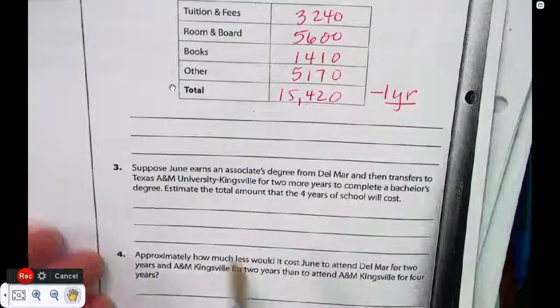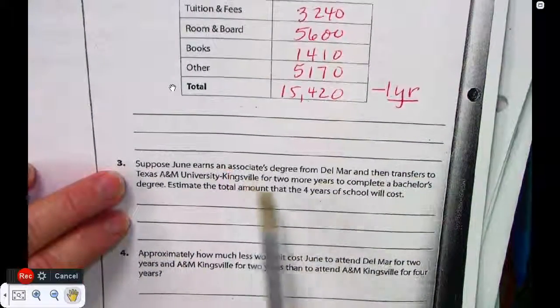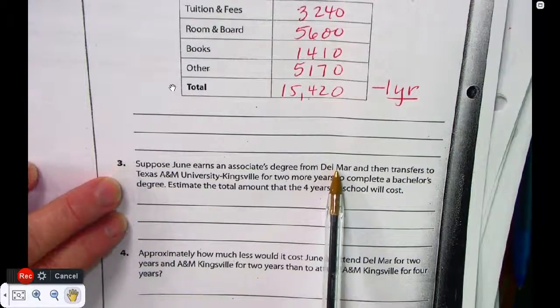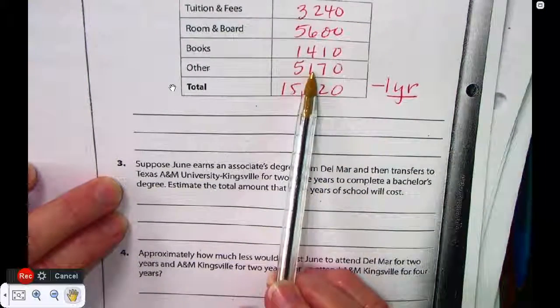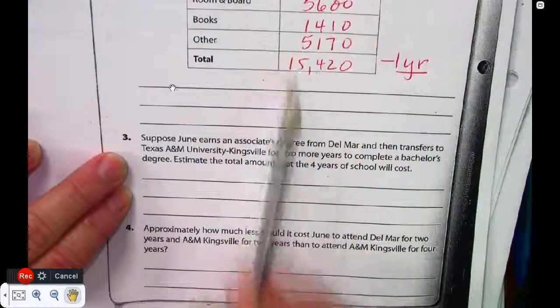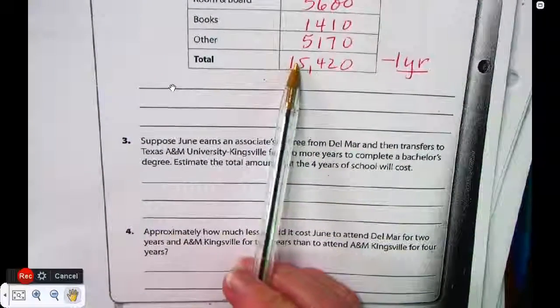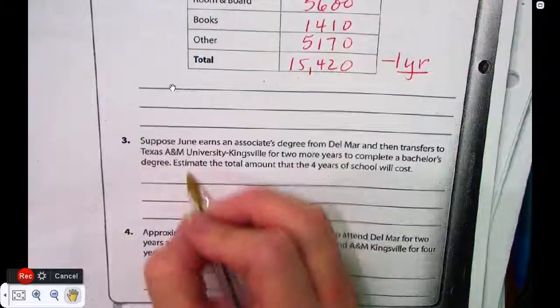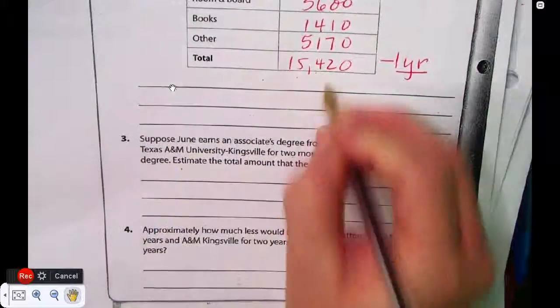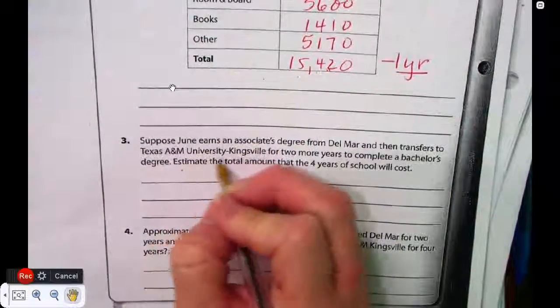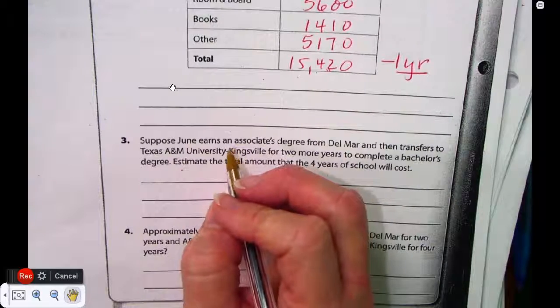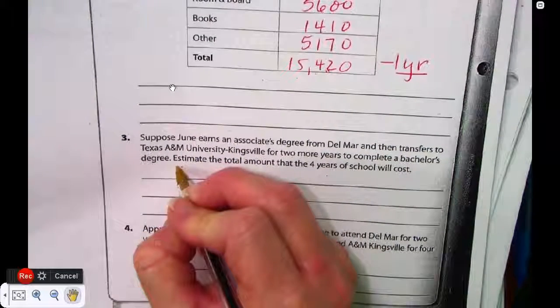Okay. So it says, suppose that she got her degree there, which is going to take her how many years? No, at Delmar, 2 to get her degree there. So if I double that, there's another way we could do it, but I want to figure this out.